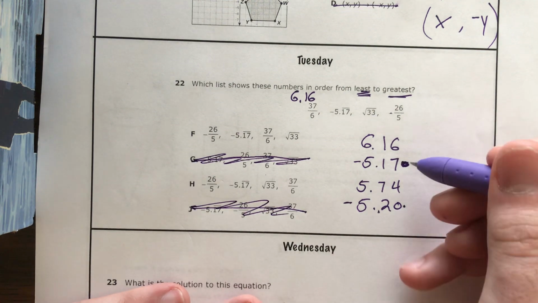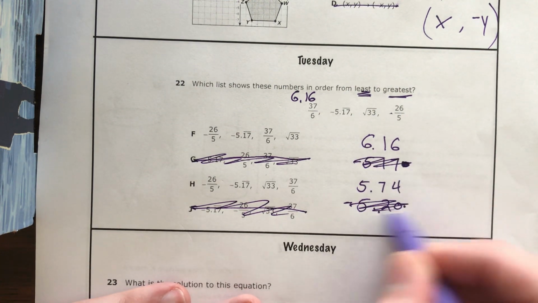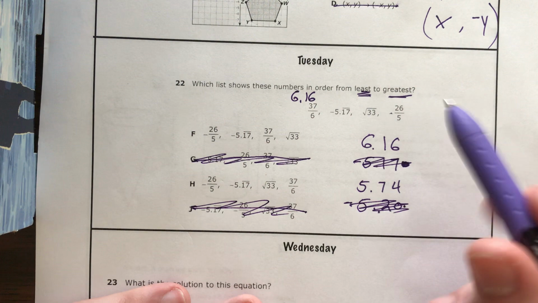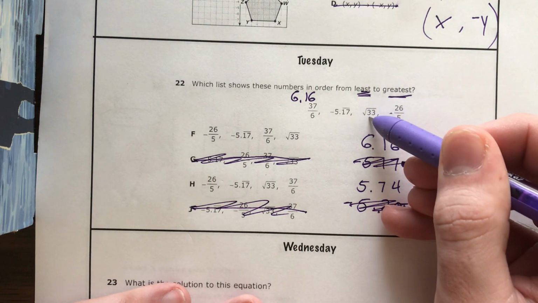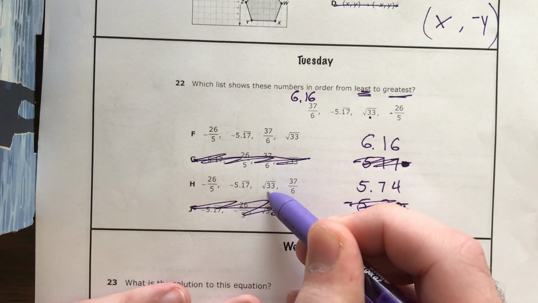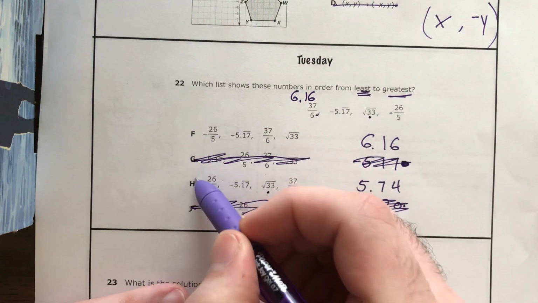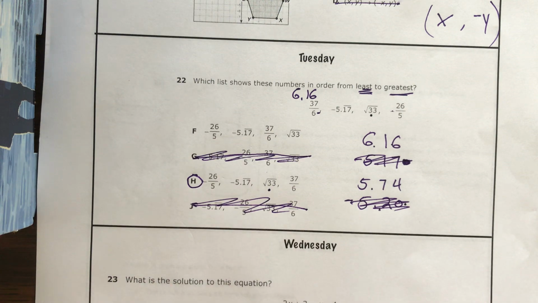My next smallest is obviously going to be my other negative. And then my next one is going to be 5.74, which was the square root of 33. So that one there. And then my largest is the 6.16. So my answer here is H.